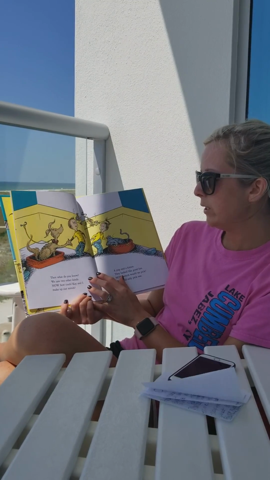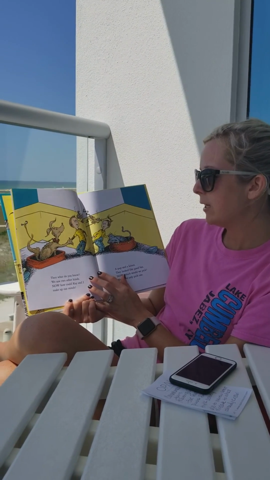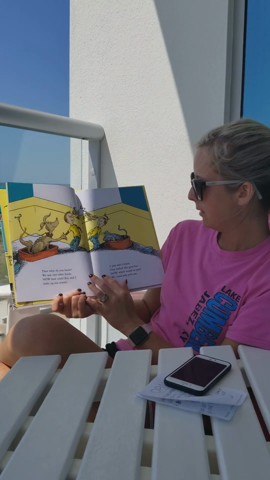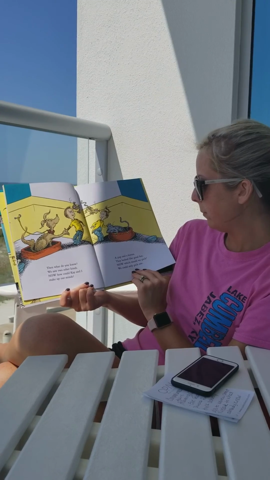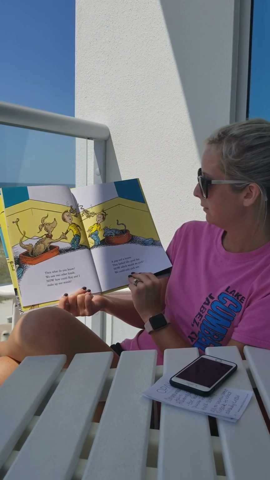Then what do you know? We saw two other kinds. Now how could Kay and I make up our minds? A pup and a kitten. They look like good fun. Now, which one would we pick? We can only pick one.